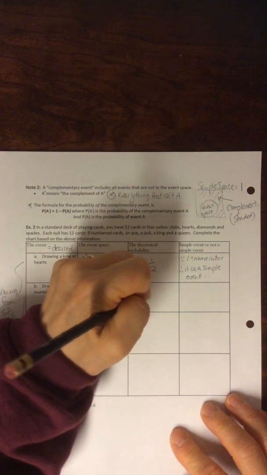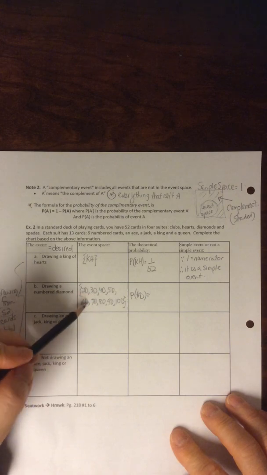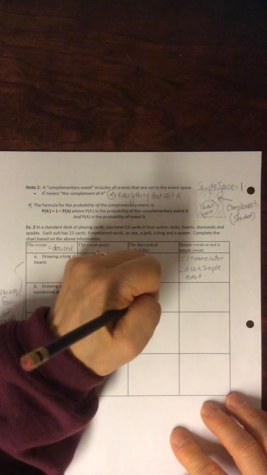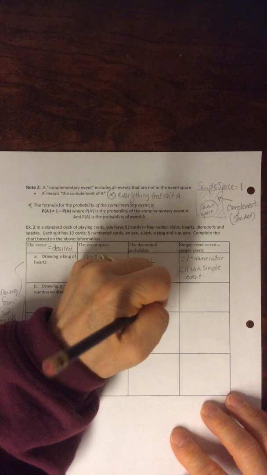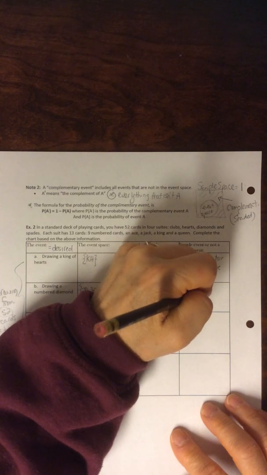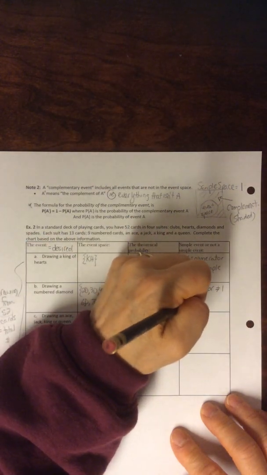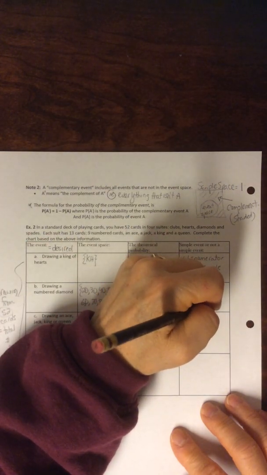So the probability of getting a numbered diamond is equal to, I think I counted 9, 9 out of 52. Okay? Since the numerator is not equal to 1, therefore it's not a simple event.